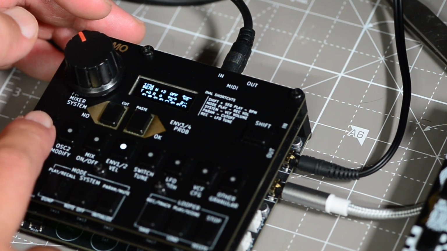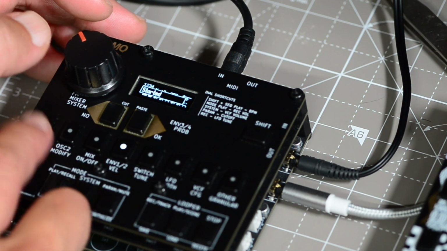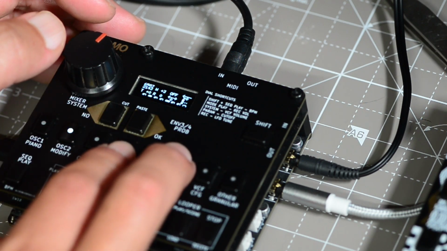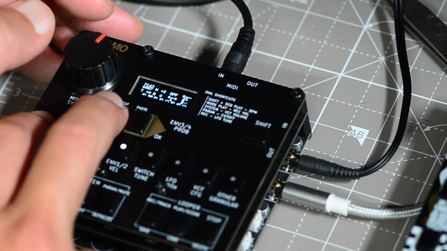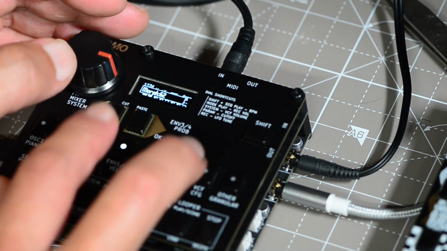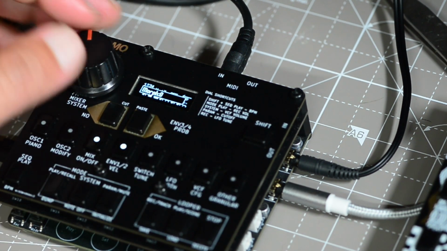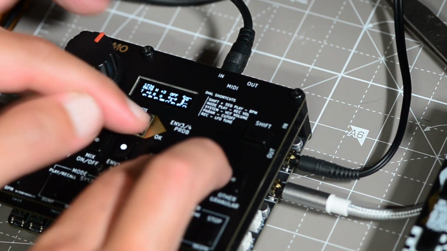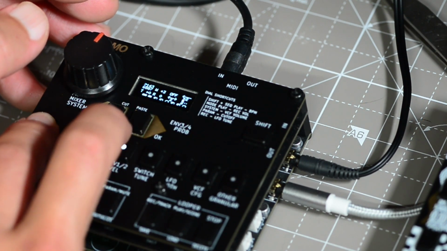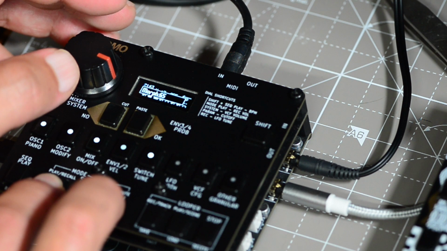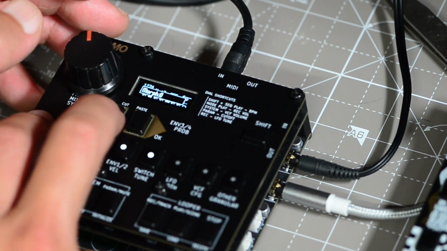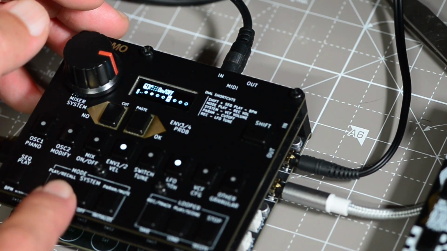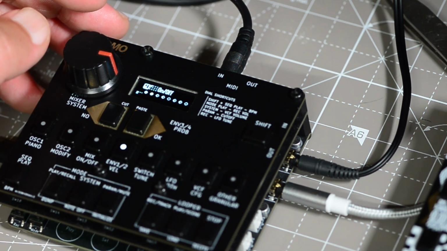And of course you can shuffle the pattern, or repeat the step. I think that's it.